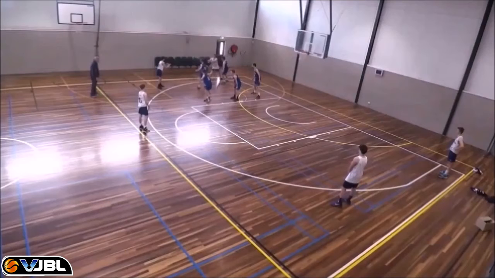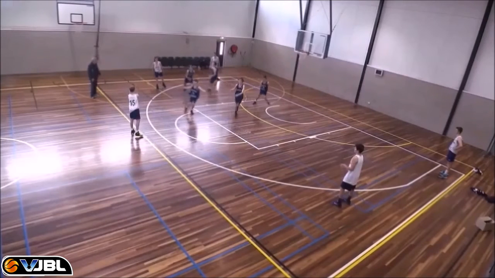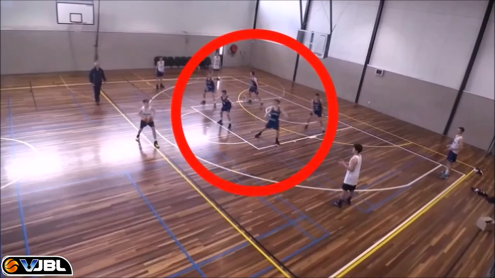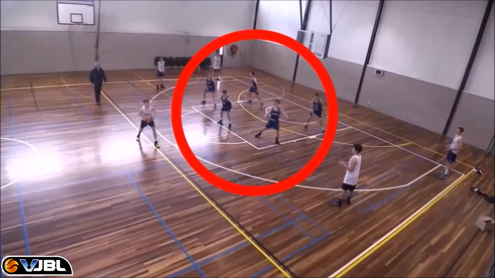What we're looking at here is from a 5-out situation with stationary players, situations that may be considered zoning or over-helping. You can see as the ball is moved around here, all 5 defenders have both feet inside the key when the ball is in that middle cylinder, the middle of the floor. That could be considered zoning if done repeatedly.